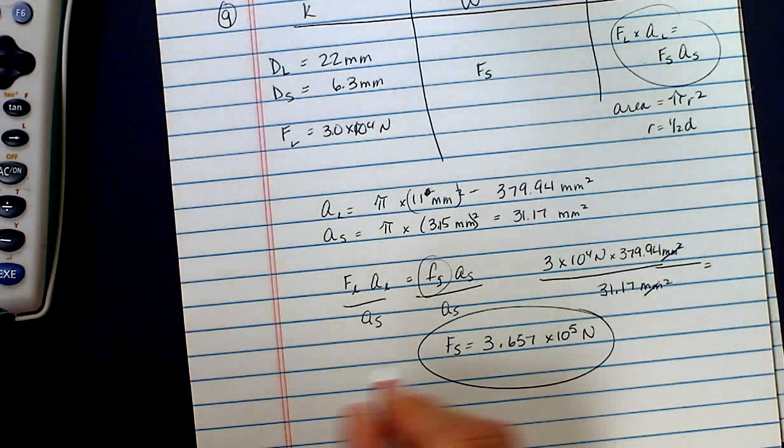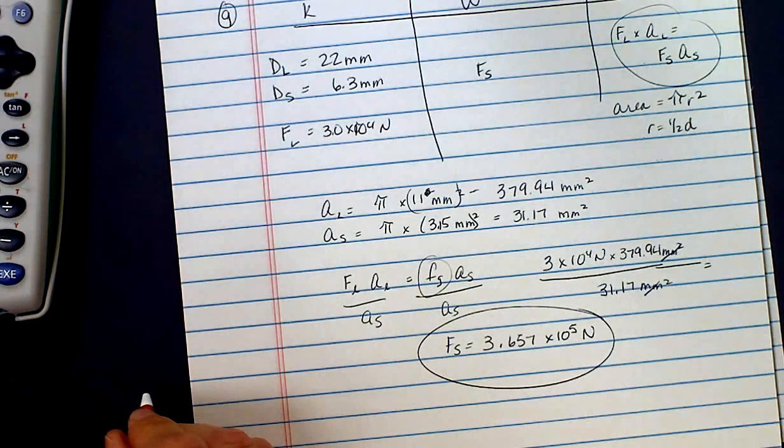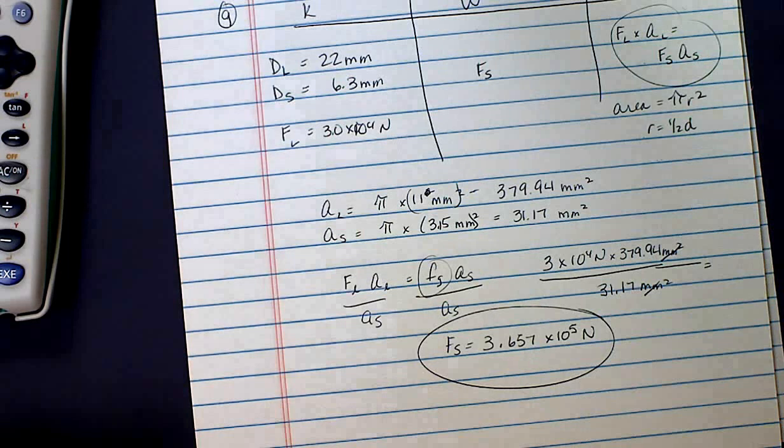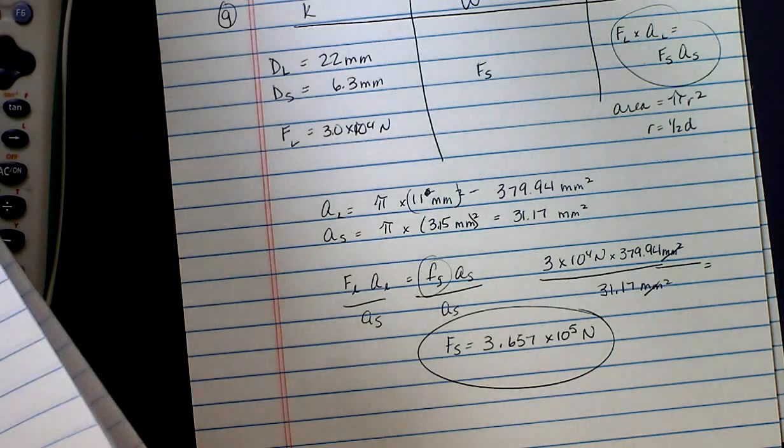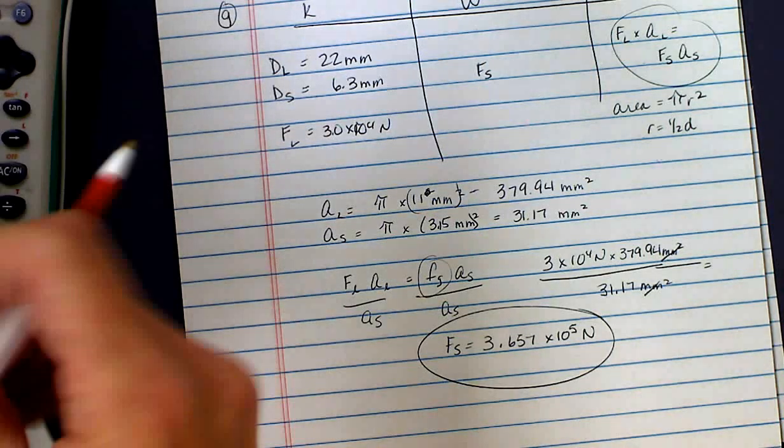And my best guess is that that's right, but gosh, don't quote me on it. Check that out with somebody else who knows how to do this a little bit better than I do, because I'm not positive that I've got that one right. Okay?